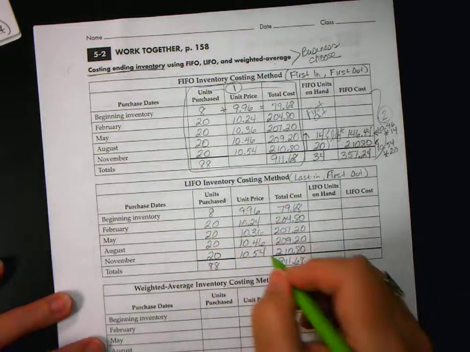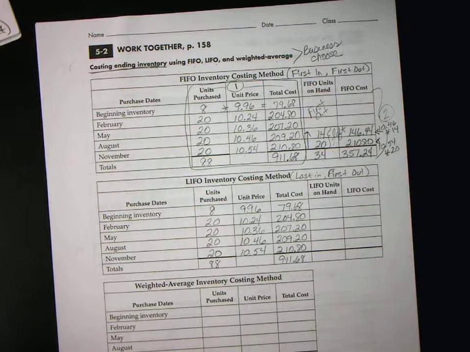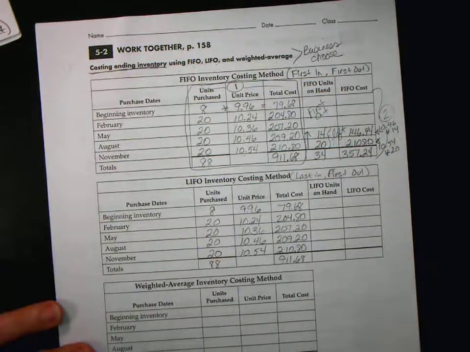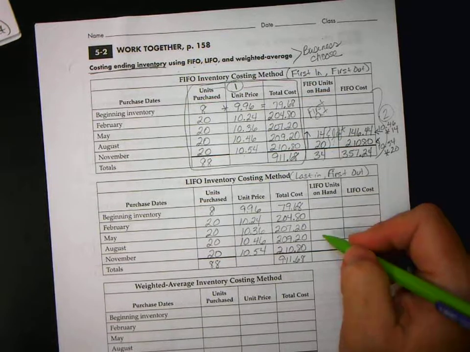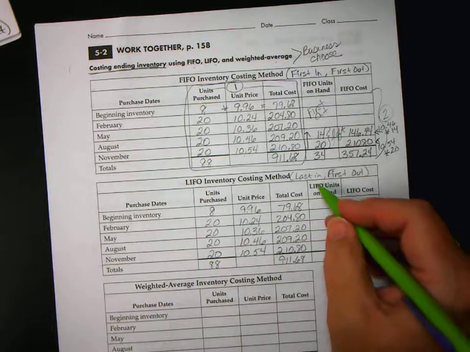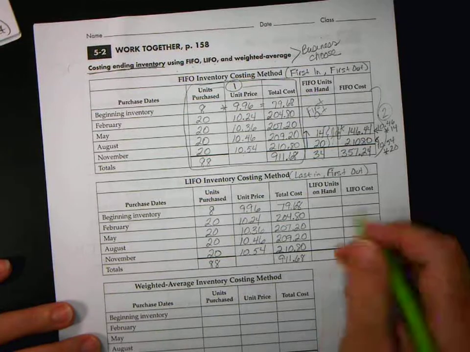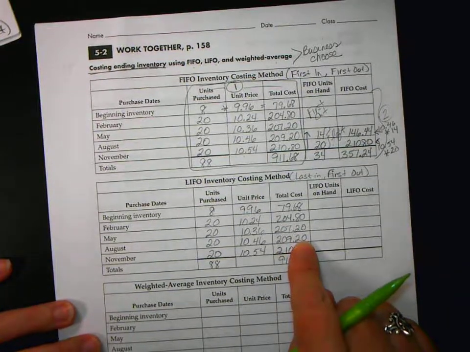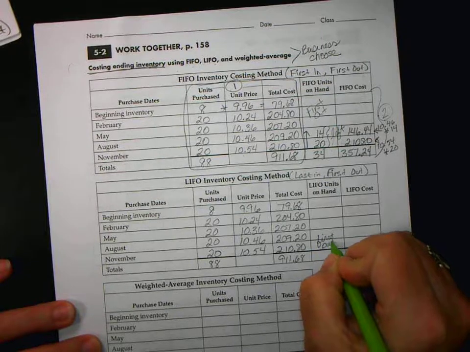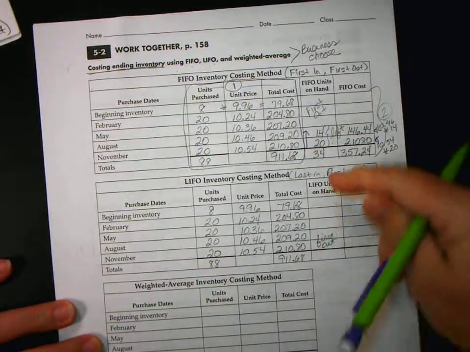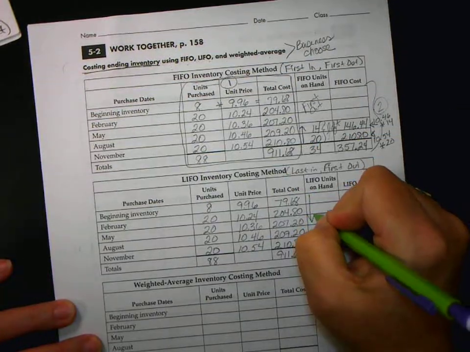Okay, again, there's the first thing that you do. The second thing that you do is figure out the units on hand for each section. So last in, first out. These are your last ones in. They're your first ones out. So these are gone. So that means we've got to work this way.